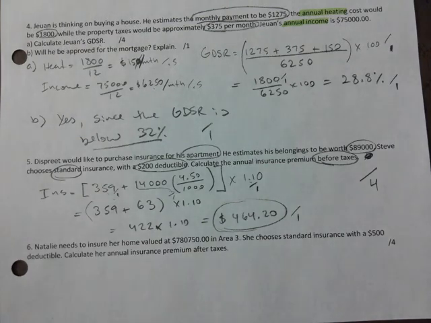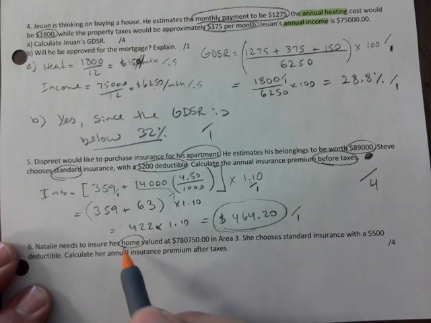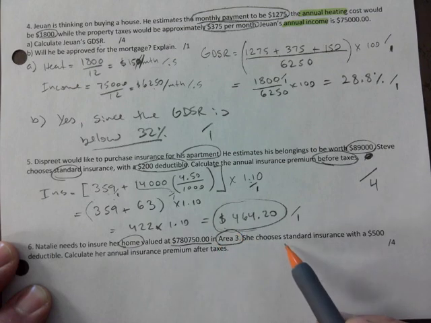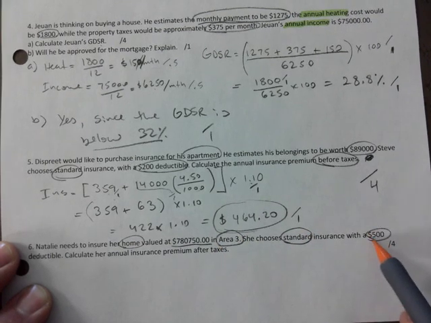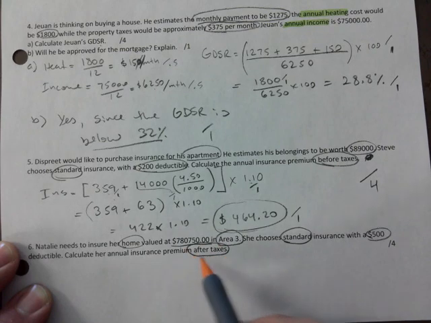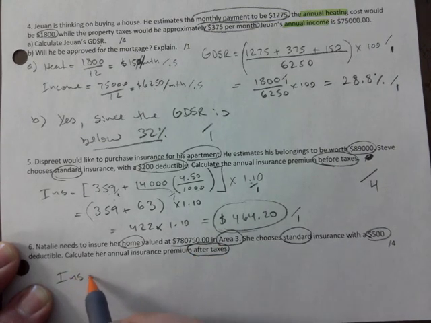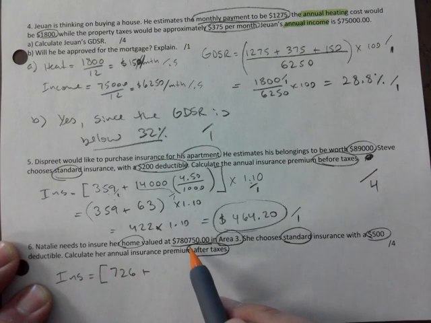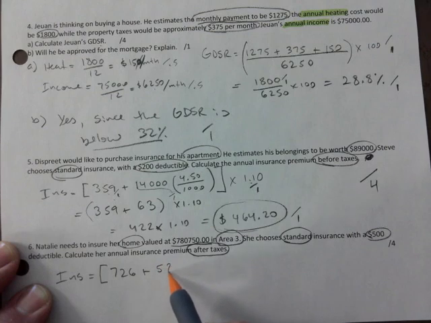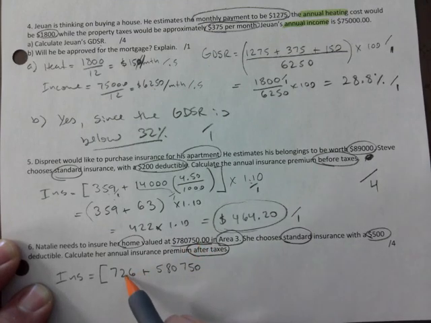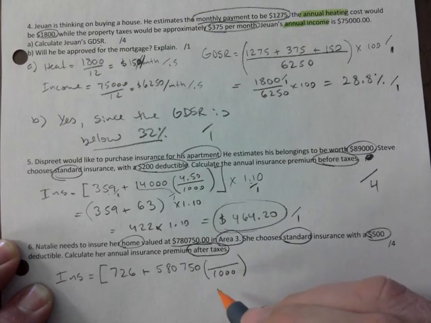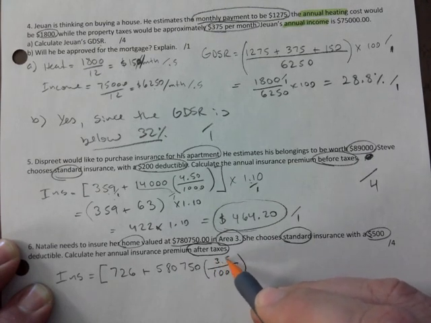The next one, you're buying a home, right? And this is the value of the home. Area 3, standard, $500 deductible. You want it after taxes. You use your table, you get the 726. You're over by quite a bit, right? You're over by 580,750, because this covers 200,000. You pay $355 per thousand extra.